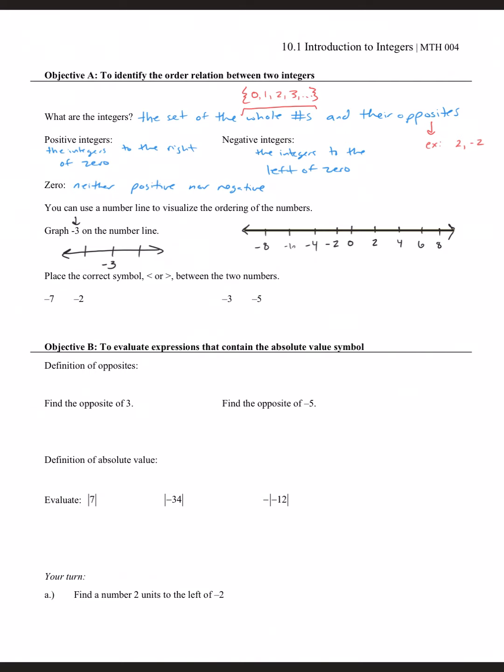I'm going to use 0 as my value to the right because 0 is bigger than -3, and then I'm going to use -6 to the left. And if we have to graph -3, we're just putting a dot at -3. So again, if you have to graph something on a number line, you need at least 3 values: the value that you're graphing, and then one bigger and one smaller.